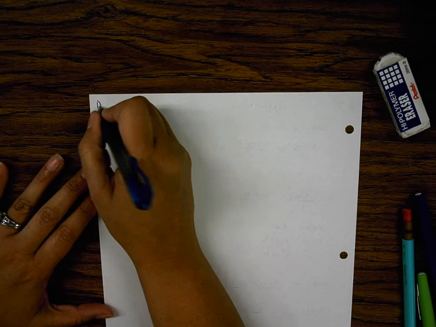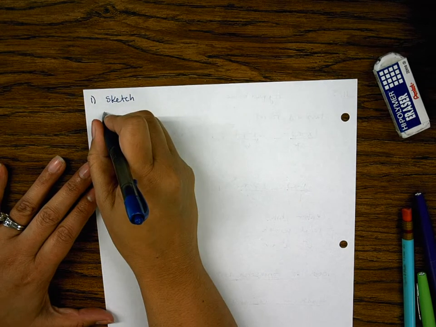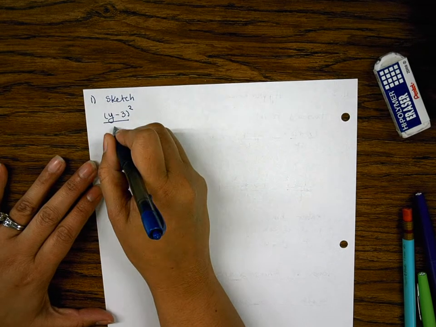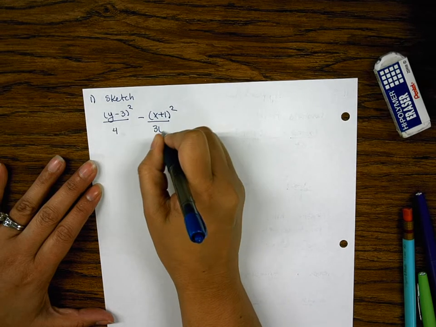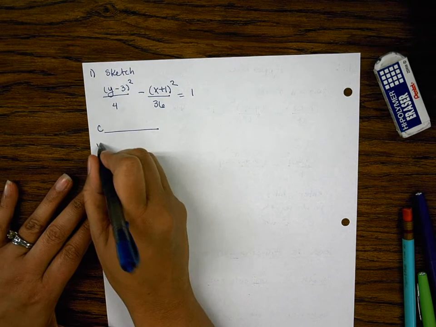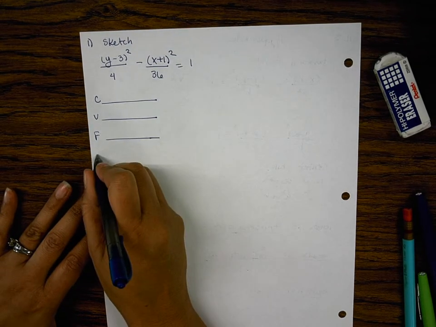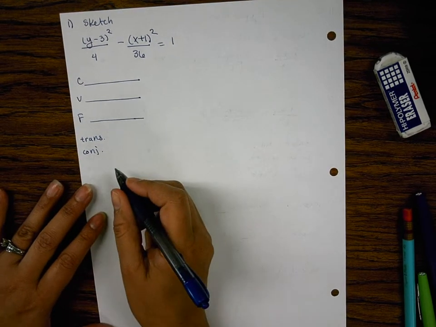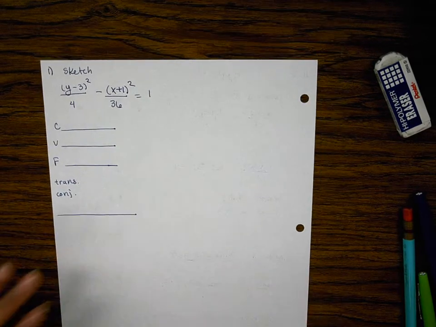Okay, number one, sketch, and I'm going to have you find some important pieces. Let me write the equation down first. Parentheses y minus 3 squared over 4 minus parentheses x plus 1 squared over 36 equals 1. We're going to find C for center, V for vertices, F for foci, the length of the transverse axis, the length of the conjugate axis, and the equation of our asymptotes. I'm just going to put a line for that. Equation of the asymptotes.